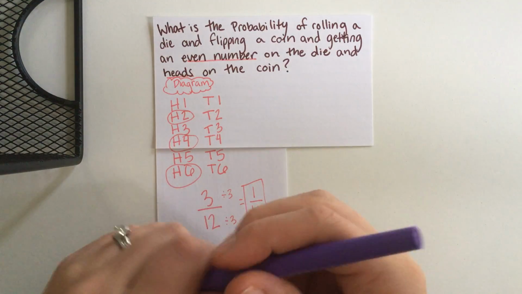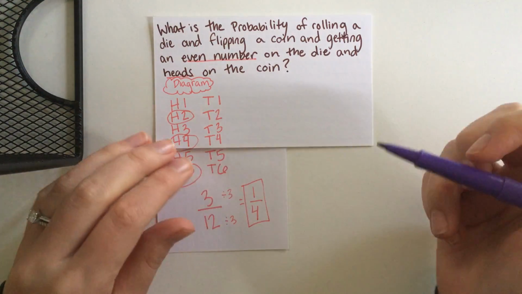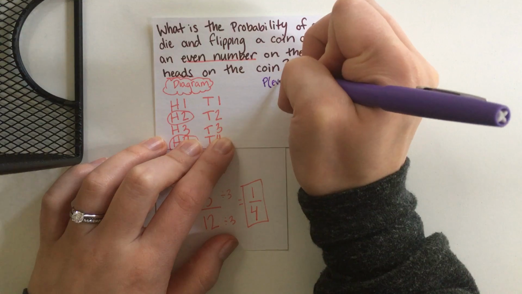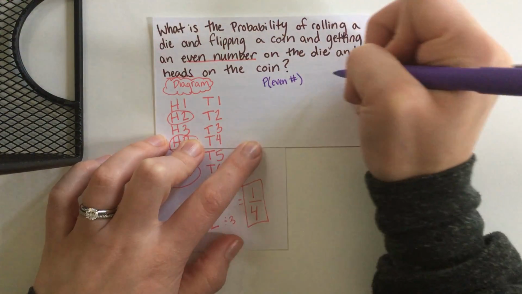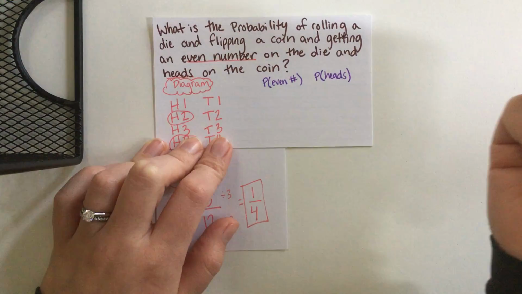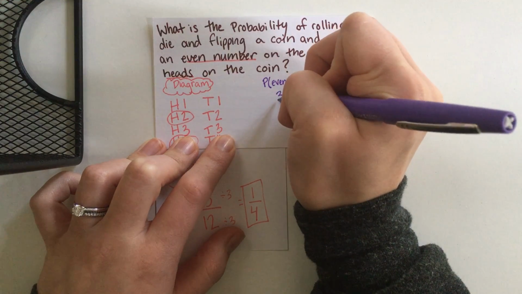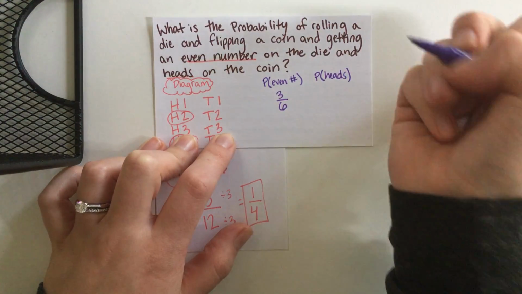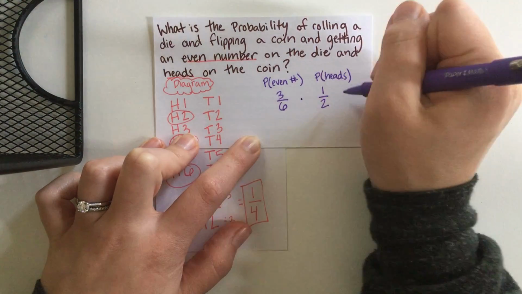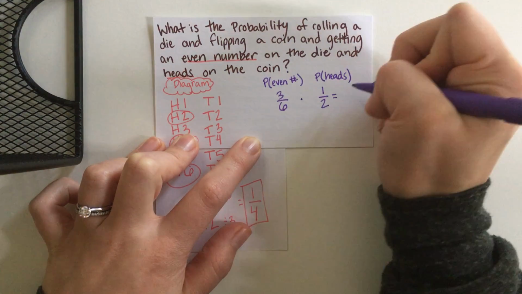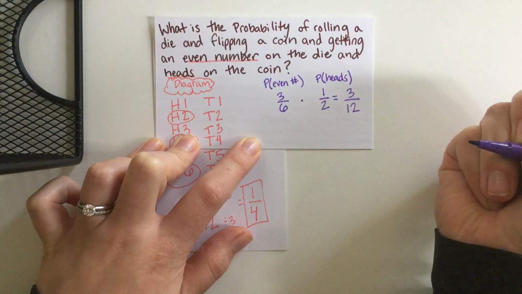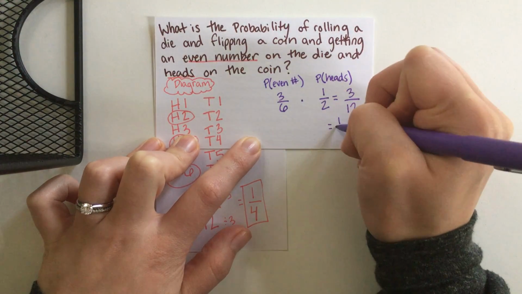The other way that I could solve this is I can use some more math, and I can find the probability of an even number, and I can find the probability of heads, and I can multiply. So the probability of an even number, that would be 3 out of the 6 options. And the probability of heads is 1/2. And I can multiply. So 3 times 1 gives me 3. 6 times 2 gives me 12. And again, I can reduce that to 1/4.